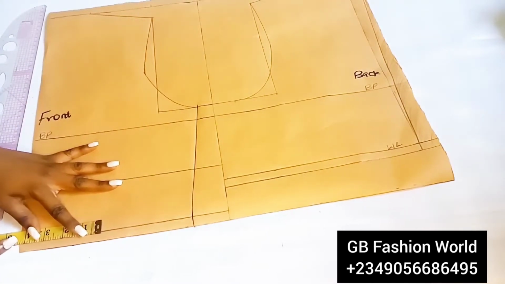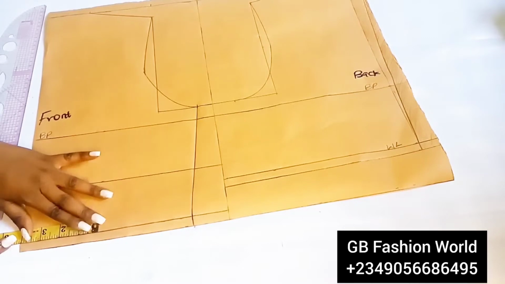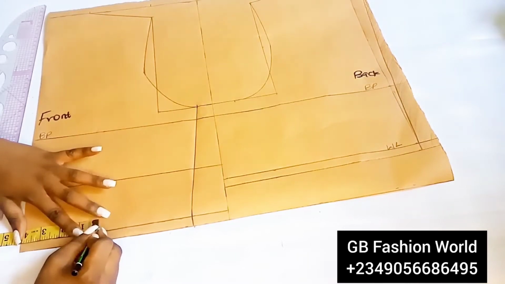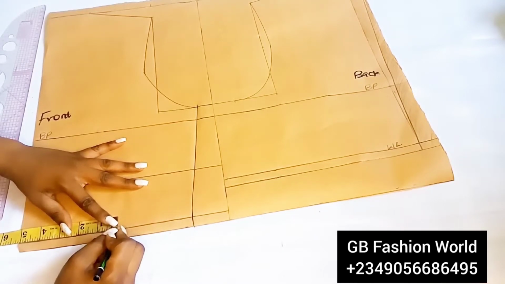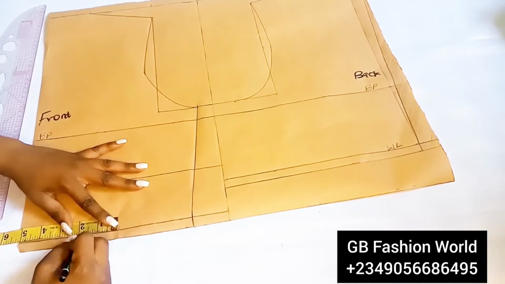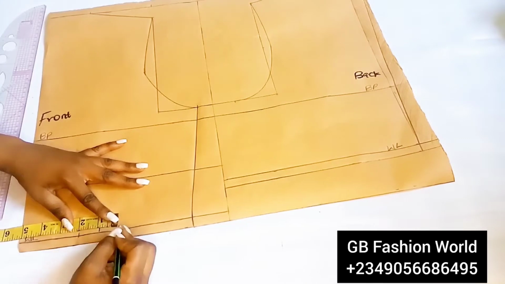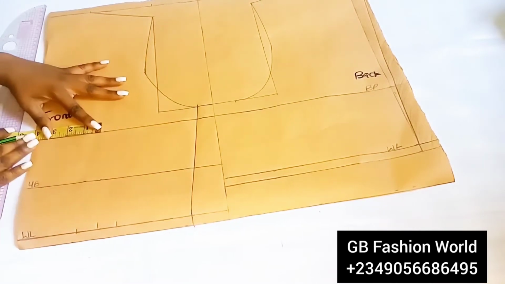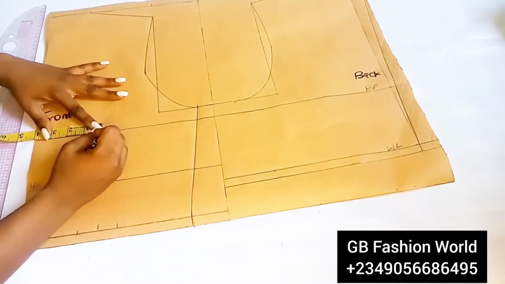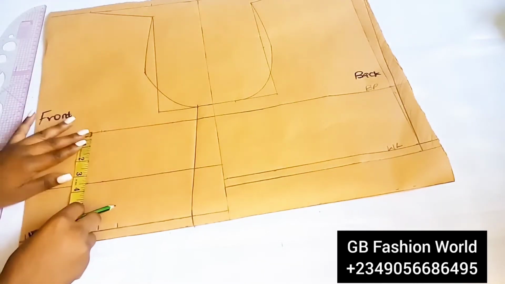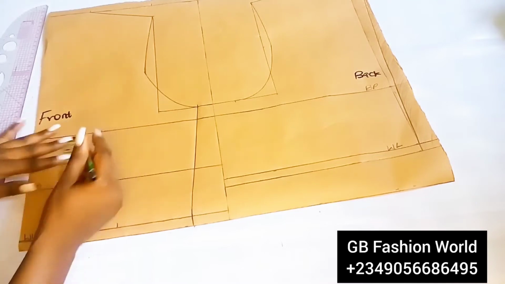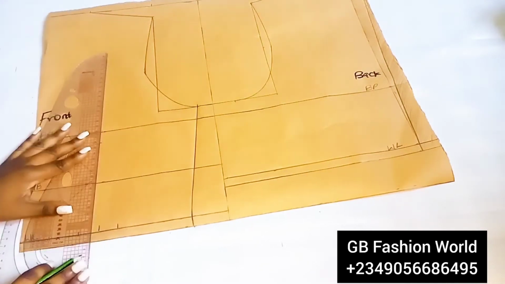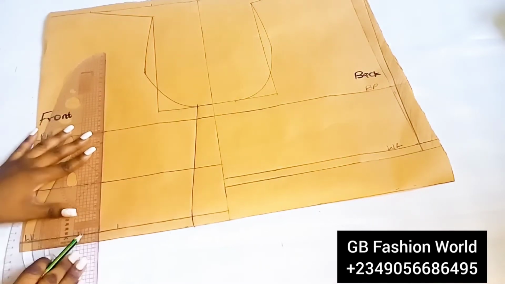So on my waistline, I'm going to mark half of the person's bust bar measurement, that is nipple to nipple measurement, which is 8 inches divided by 2 is going to be 4, and I'm going to be taking that off 2 inches on both sides. Remember, I added 2 inches as the dart while connecting the waistline. So on my bust point, I'm also going to come in by 4 inches for the dart, and I'm going to come down by 3/4 of an inch to connect my dart.